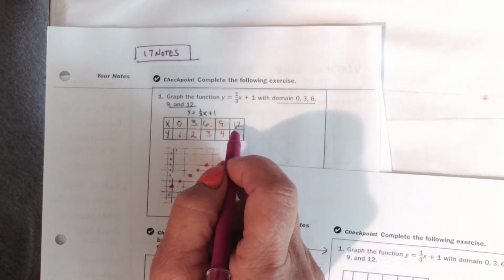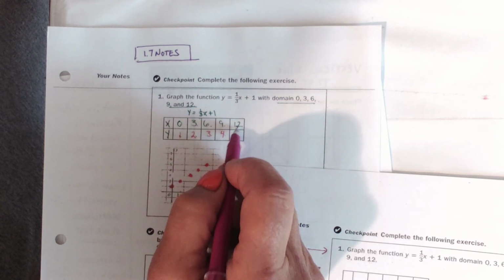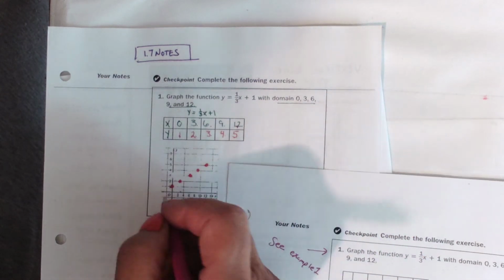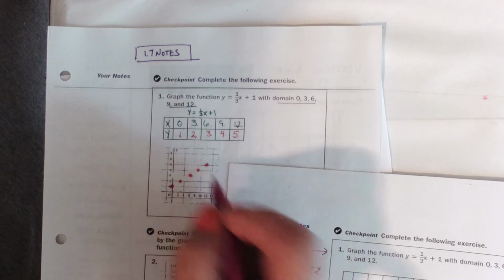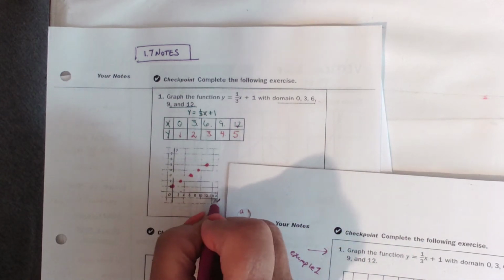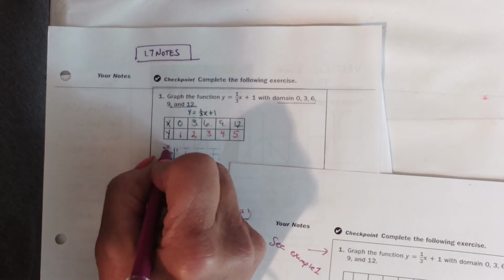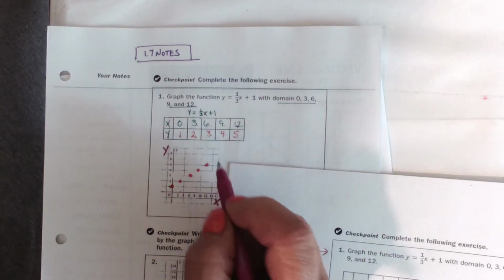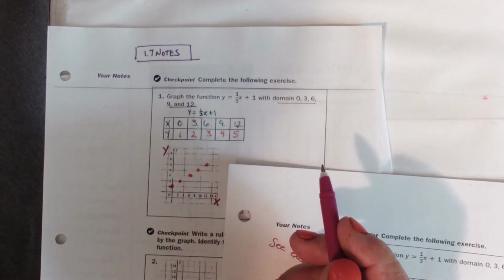So for example, for 12, 1/3 of 12 is 4, plus 1 is 5. And this graph was kind of hard to see, but here's how you plot it. And make sure, just keep reminding yourself you have to label the x and the y. And you don't have to draw the line because these are individual points, but if you did, I'm not going to mark that off.